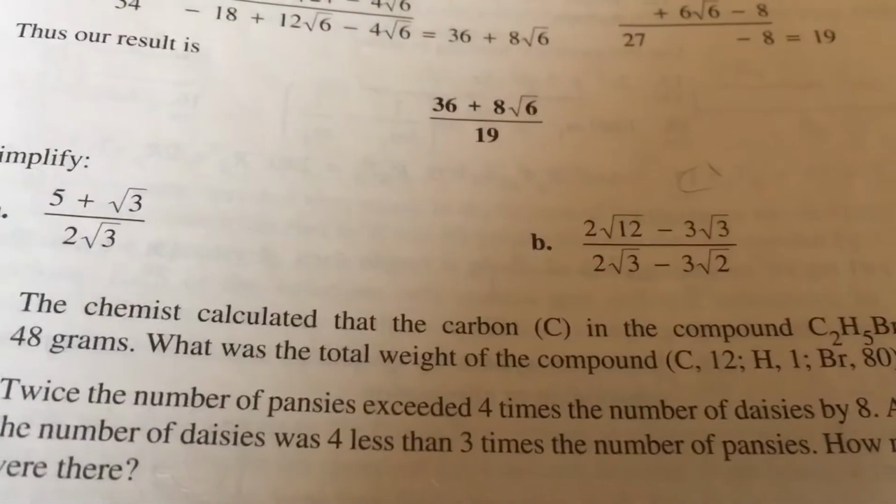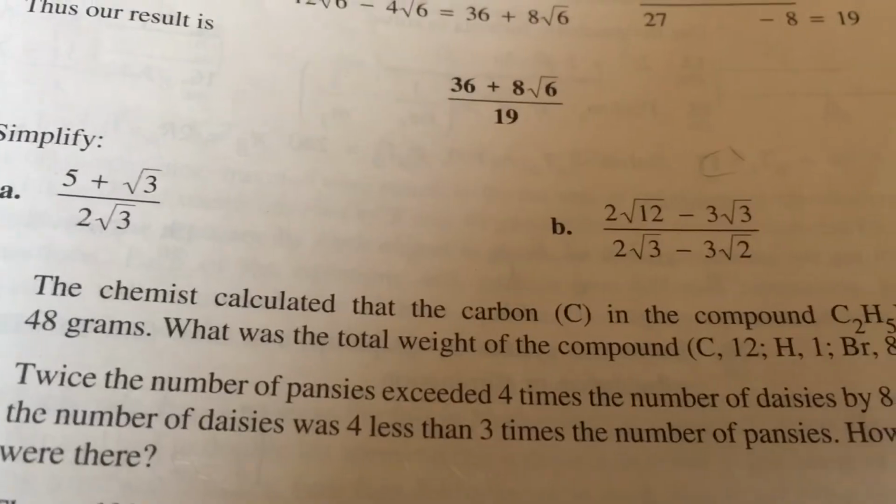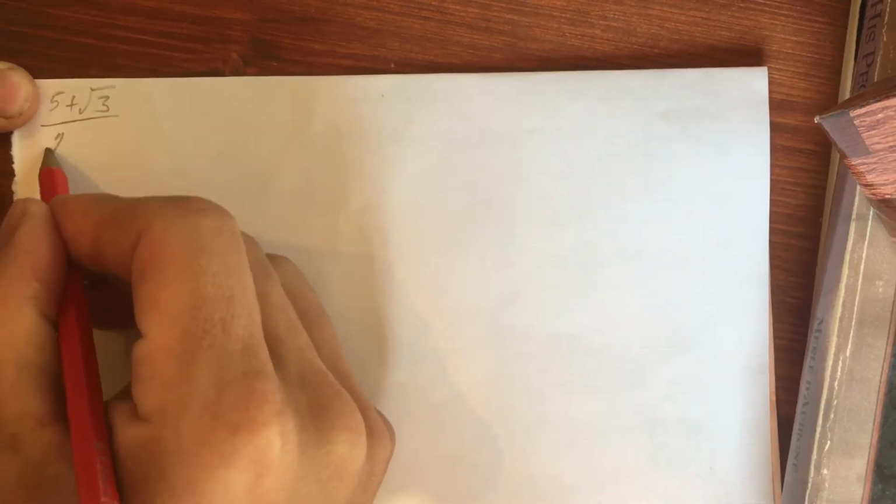Okay, we're going to look at these two class practice problems here, and I'm going to copy them over, and then we will get going. The first one is 5 plus the square root of 3, over 2 times the square root of 3.